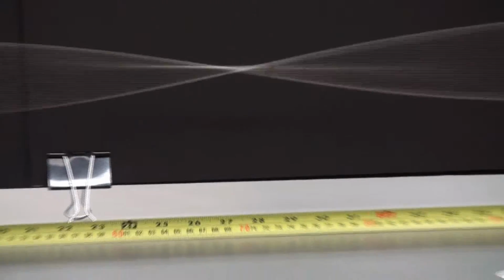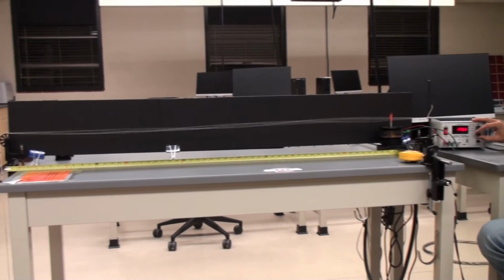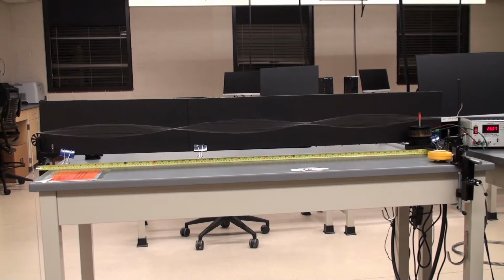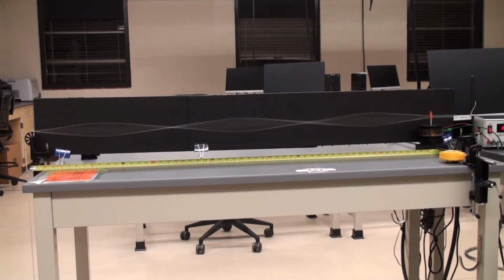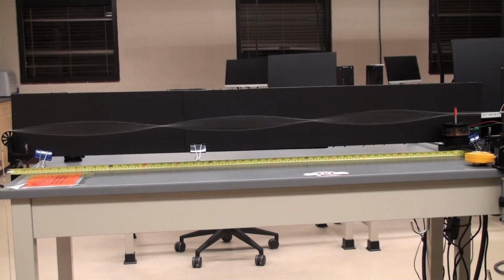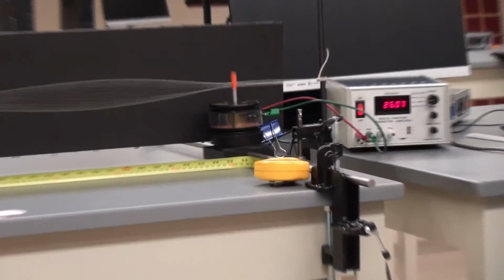Now I'm going to make the third harmonic. I increase the frequency. And here it is. This is the third harmonic. I have 1, 2, 3 antinodes. And the frequency is 26 hertz.